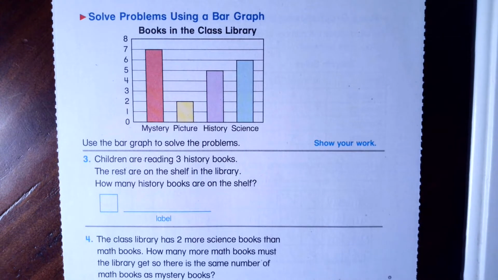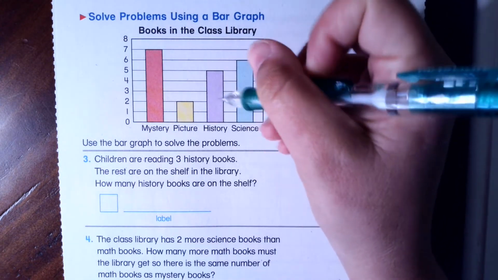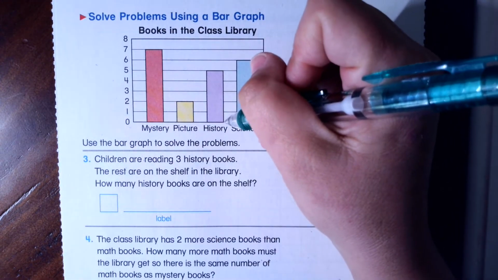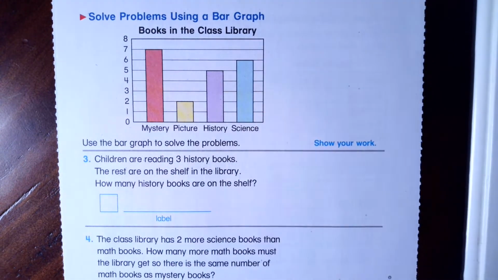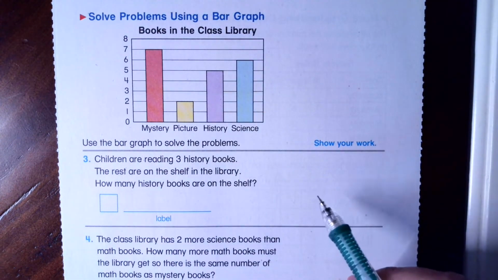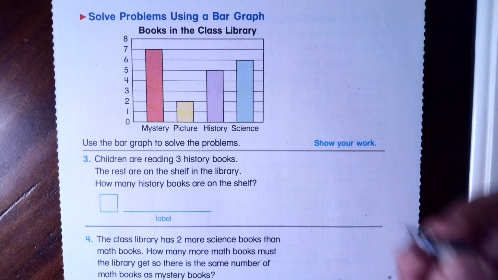Question number 1, children are reading 3 history books. The rest are on the shelf in the library. How many history books are on the shelf? So we are just focusing on history. I know that I have a total of 5 and that 3 are being read. So I have to show my work somehow. You can draw a picture or you can do a simple equation.